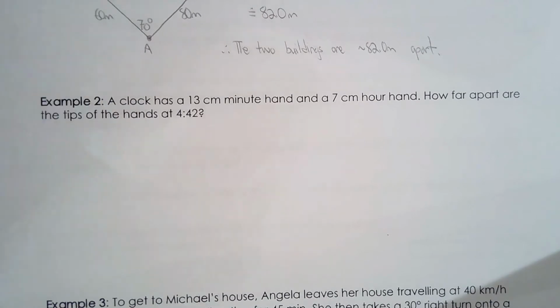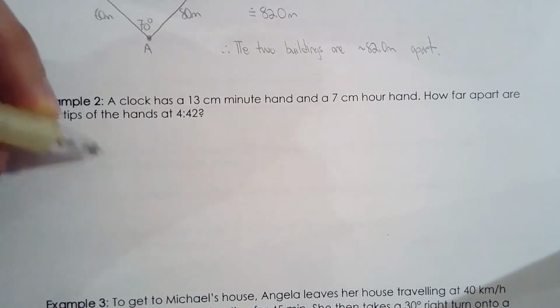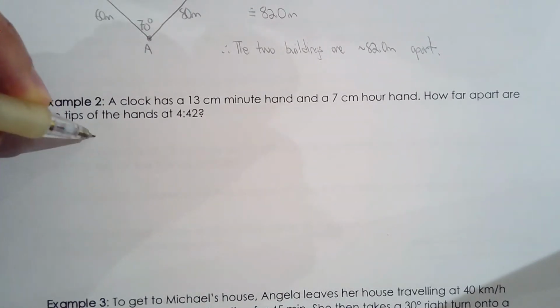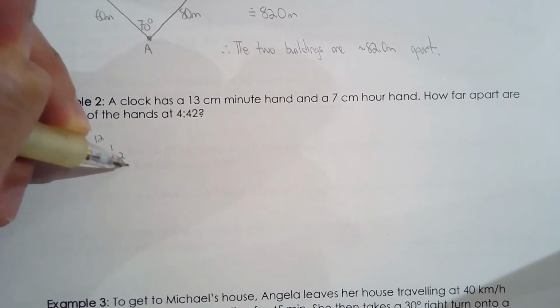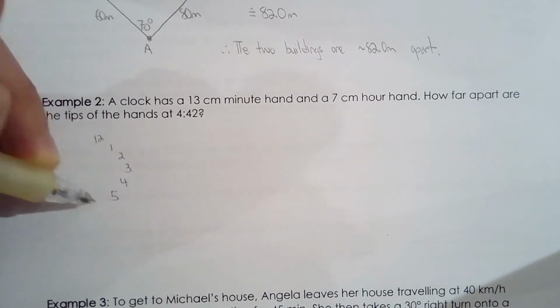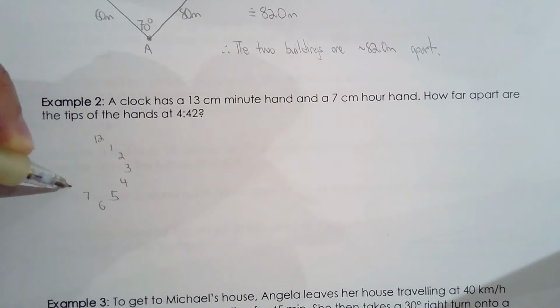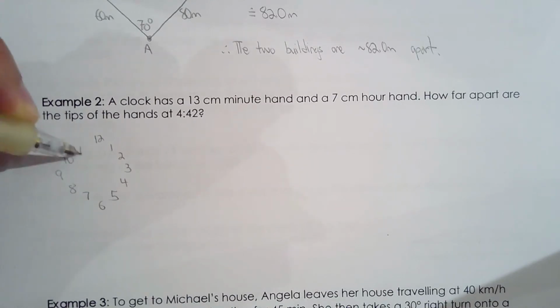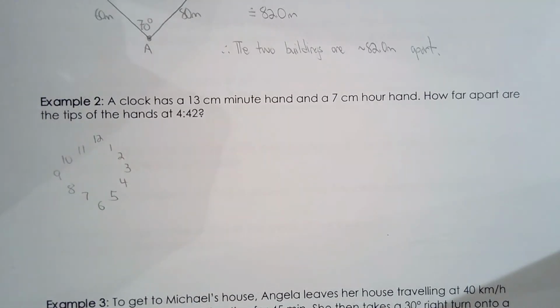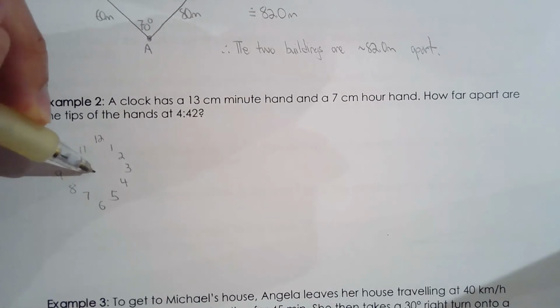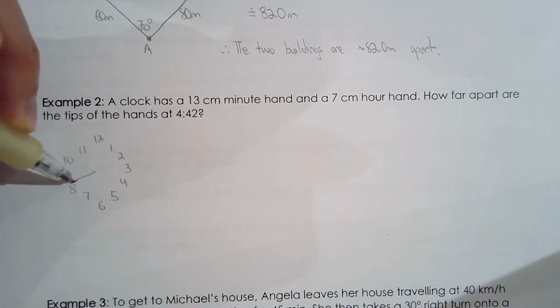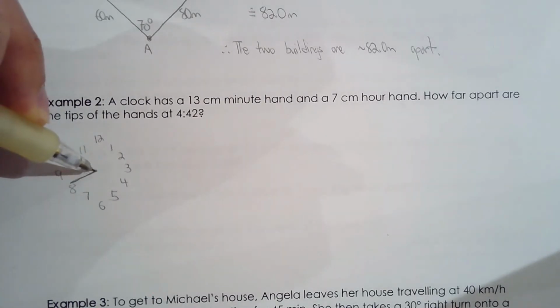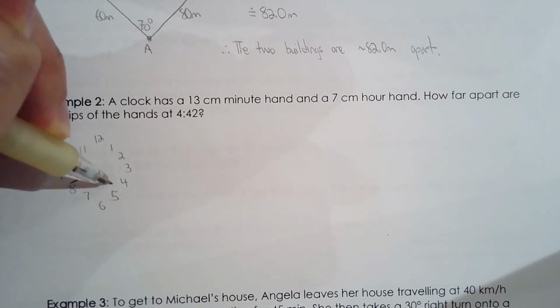So let's draw a rough diagram of 4:42. So let's say 12, 1, 2, 3, 4, 5, 6, 7, 8, 9, 10, 11. Okay, so 42. So this is going to be here. And we're pointing around here.